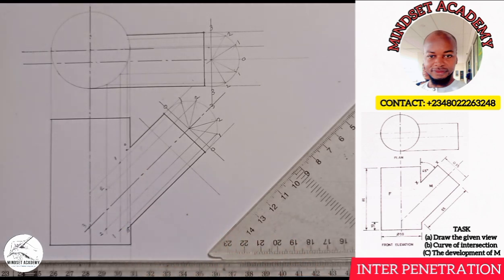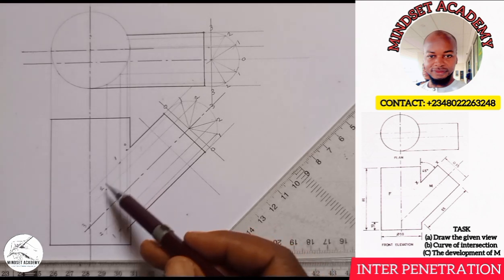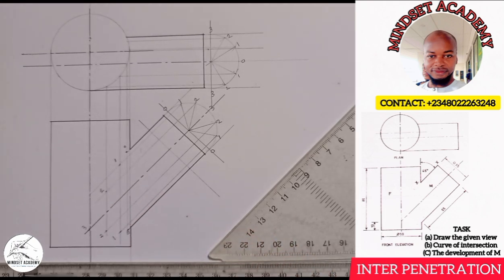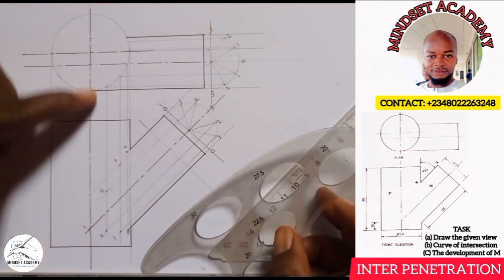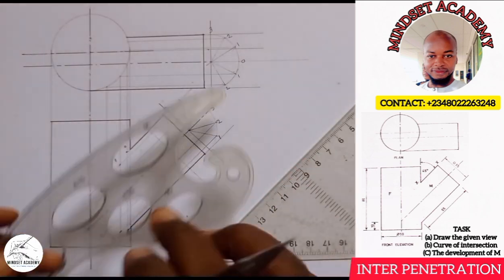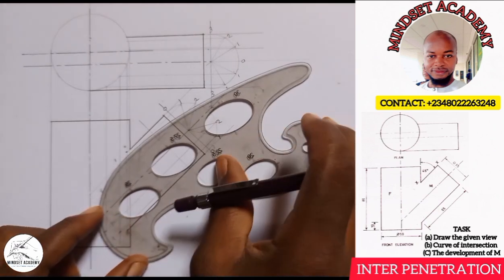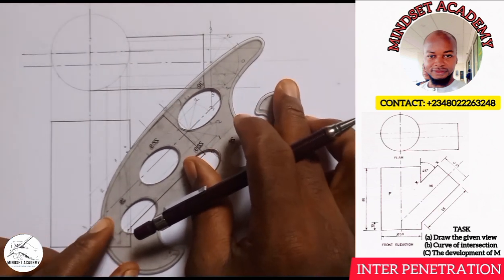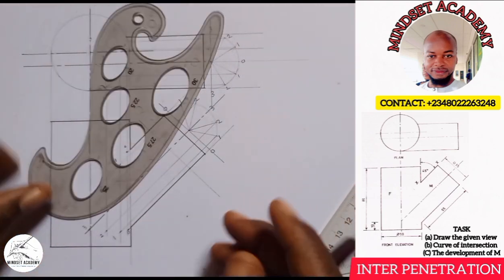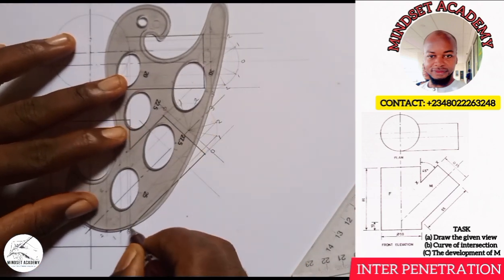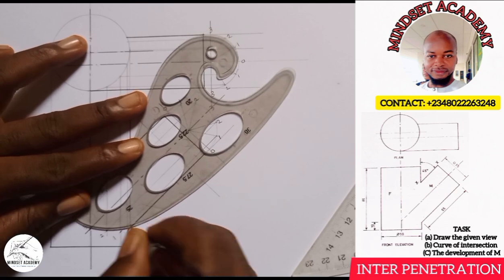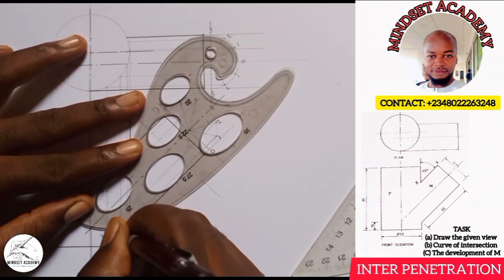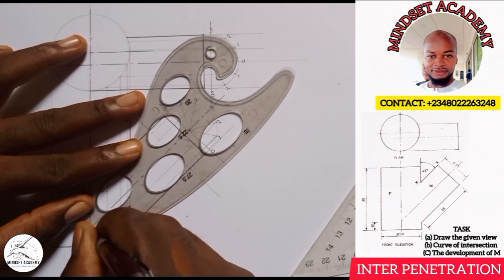In this case, I'm going to use my French curve and join that part together, but it will be a hidden line, right? When I'm joining that, it will be hidden, you cannot see it looking from the top. So let's use our French curve and connect that. Let me do this first. Dot, dash, dash, dash, dash.